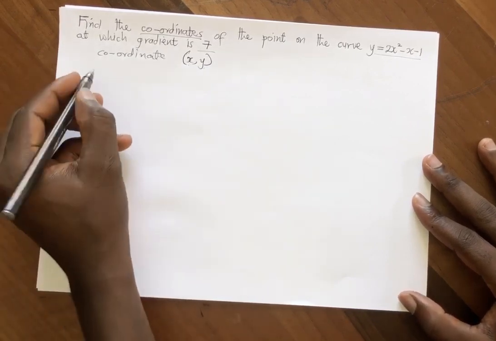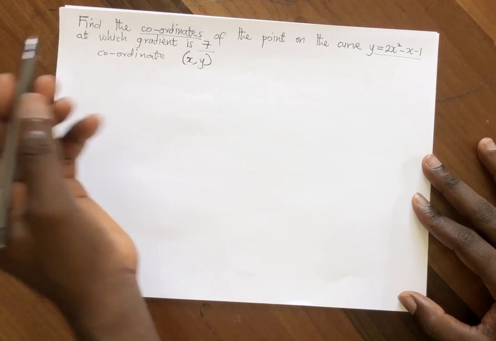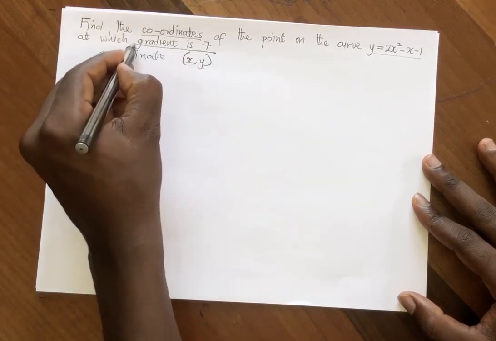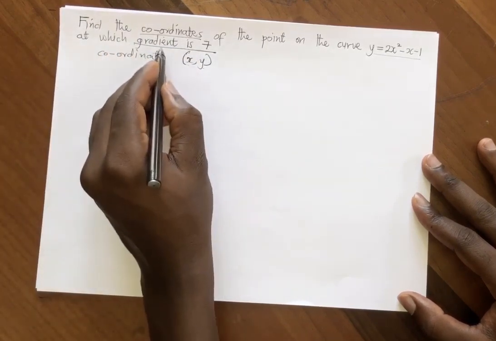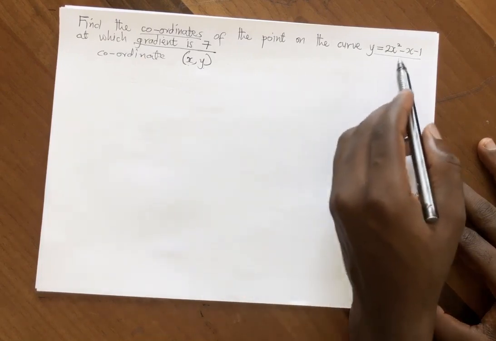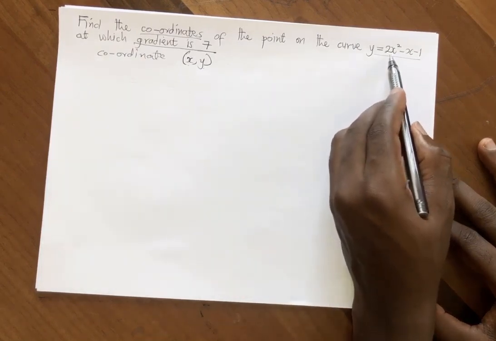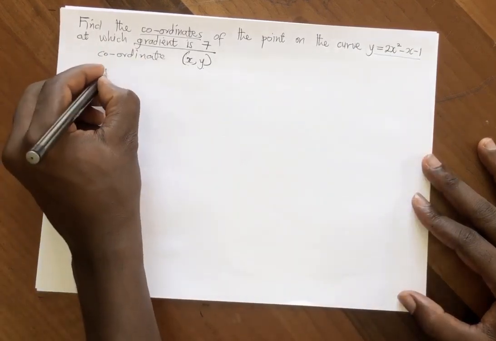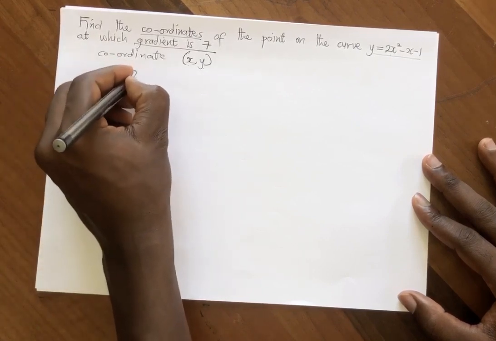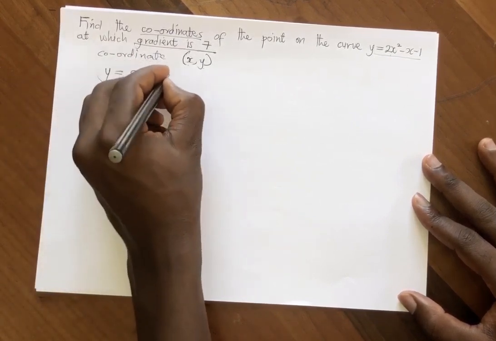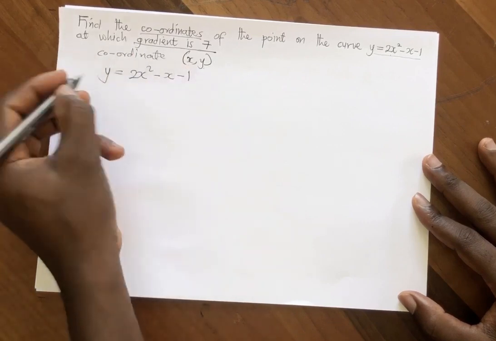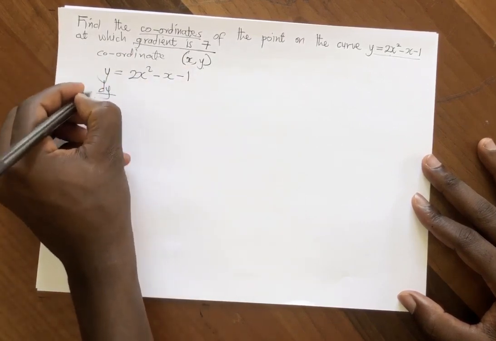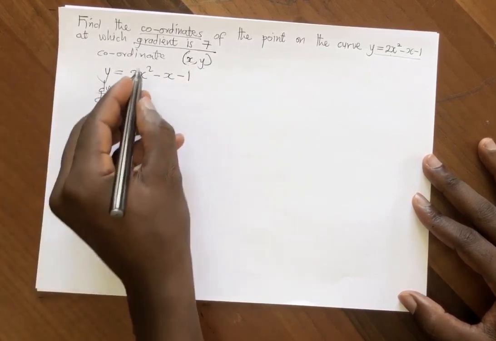Okay, so what is the first thing that we do? Since you are given gradient, then we need to find the gradient function of this curve. Okay, so the curve is y is equal to 2x squared minus x minus 1. All right, so the gradient function is you differentiating this.